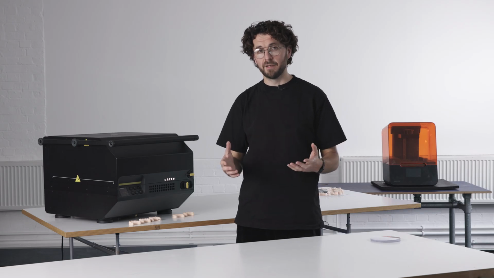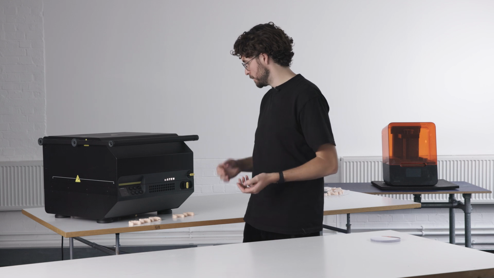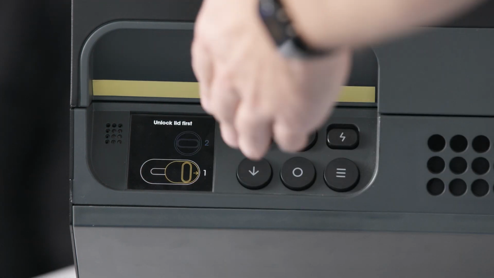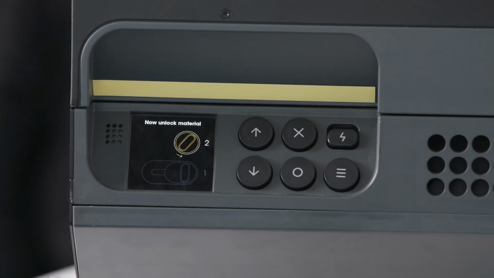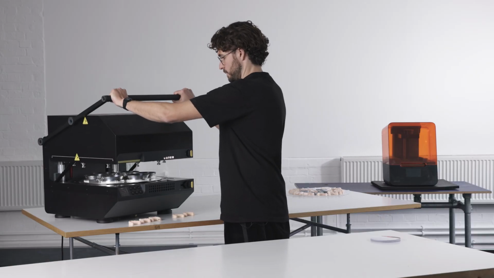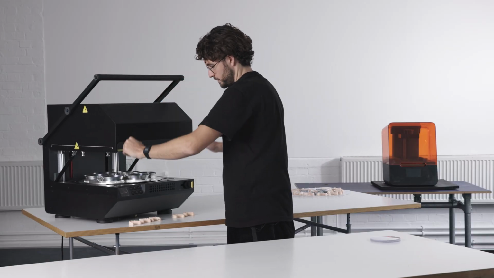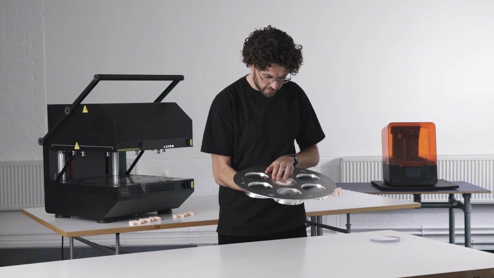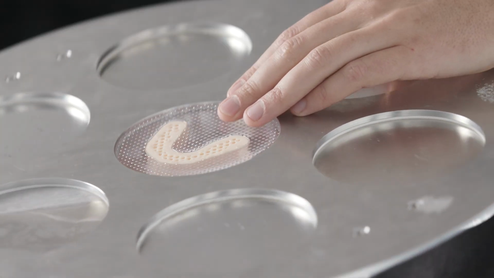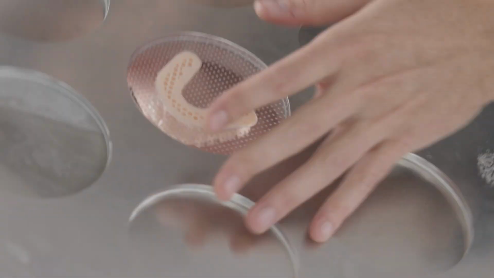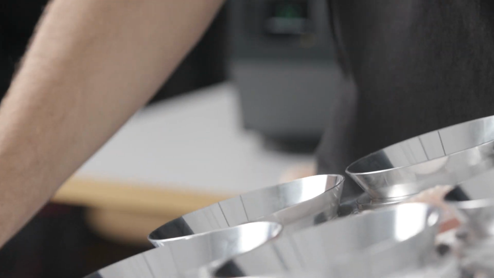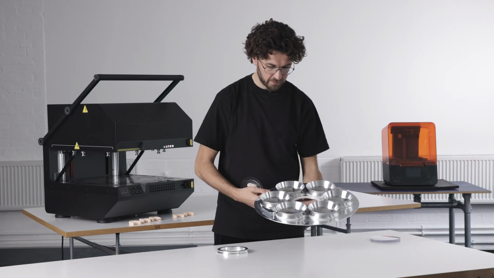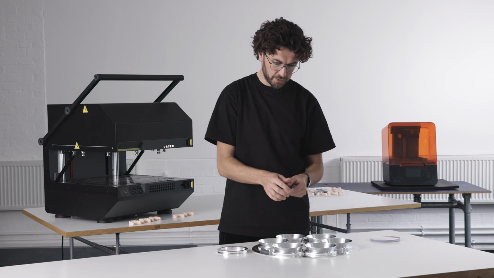So our calibration run is now complete and we can remove it from the machine. The screen guides you through everything. So unlock the lid first. Now unlock the material. You can now take this out. Yeah, so that looks like a pretty nice form. Let's just have a little look. You take this out. It's only used 1 sheet of material.